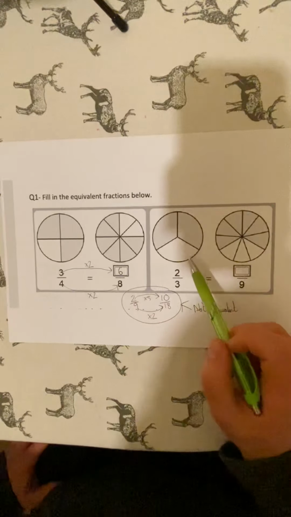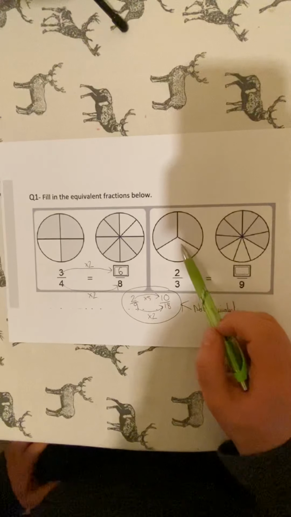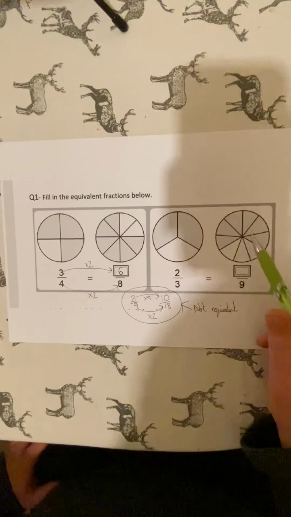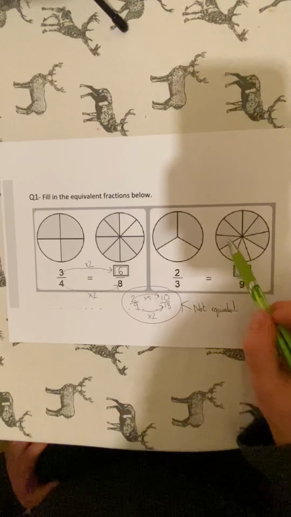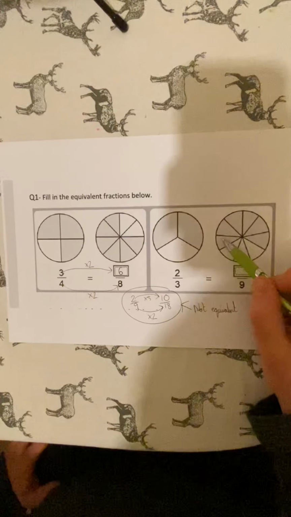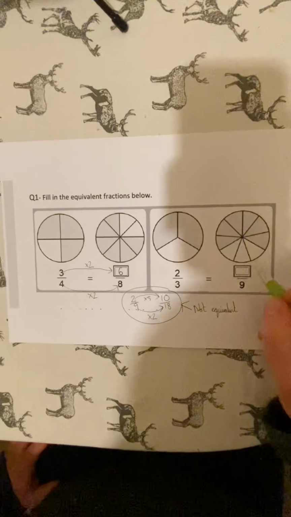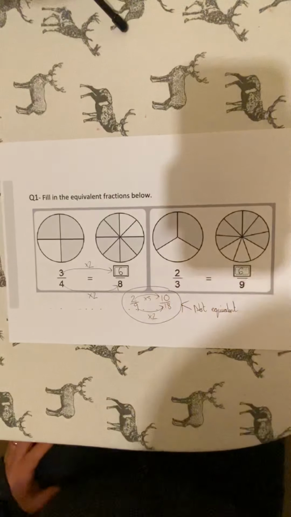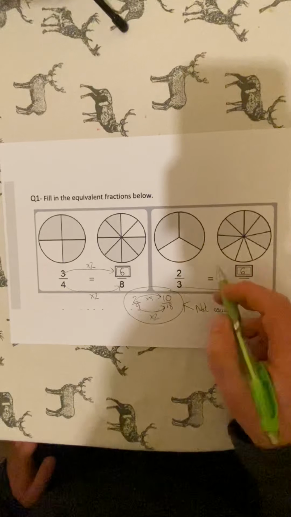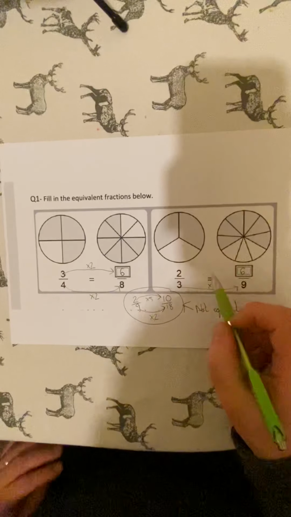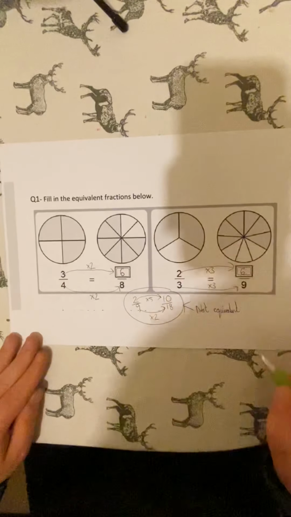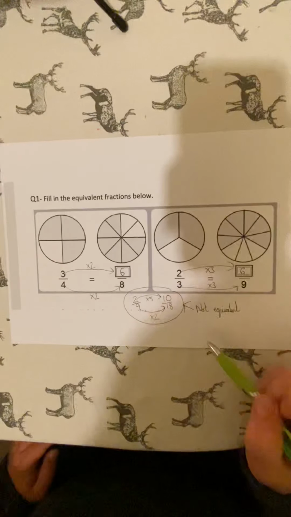Let's have a look at this one then. So again, exactly the same thing. 2/3 of this circle is shaded in, because 2 sections out of 3 are shaded. And on this one, it takes up the exact same amount of space, but this time it's out of 9ths. There are 9 sections overall. 1, 2, 3, 4, 5, 6 of them are shaded. And we can check that because we times the denominators by 3 and we times the numerators by 3 as well. So they are equivalent fractions.